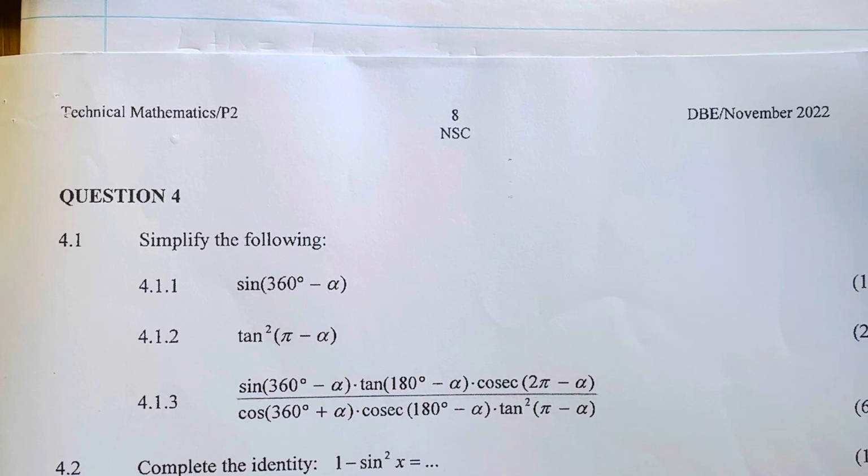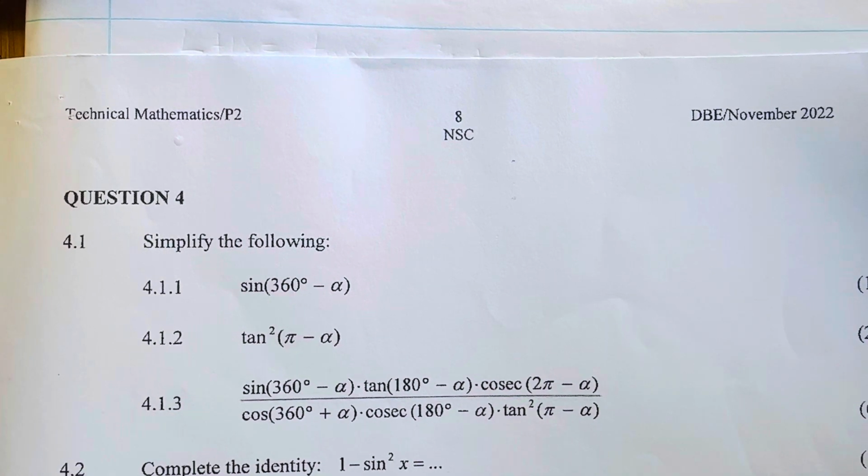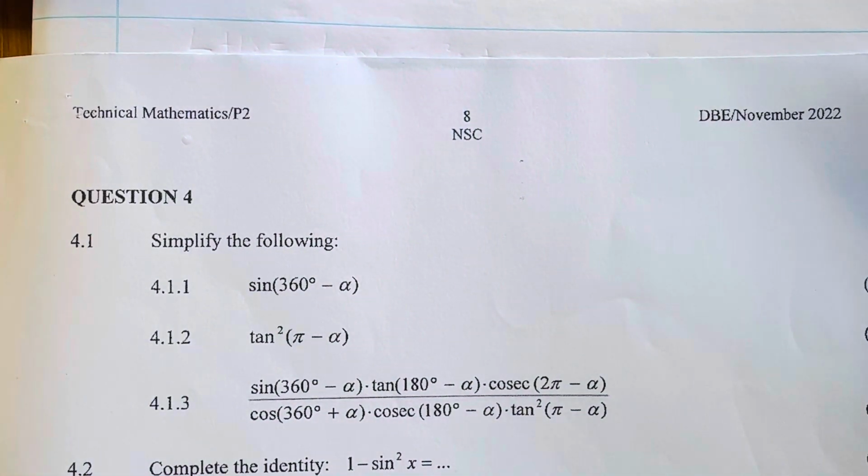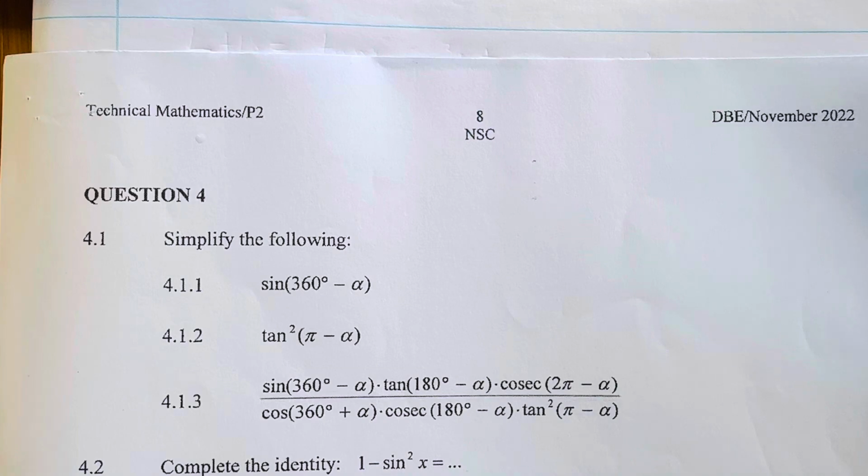So now we'll be focusing on DBE November 2022, question number 4. In this video, we'll be doing 4.1 up until 4.1.3. For 4.1, it says simplify the following. For 4.1.1, we're given what?